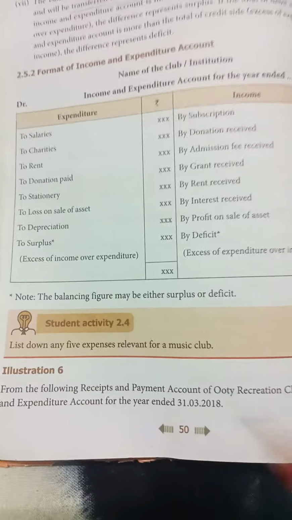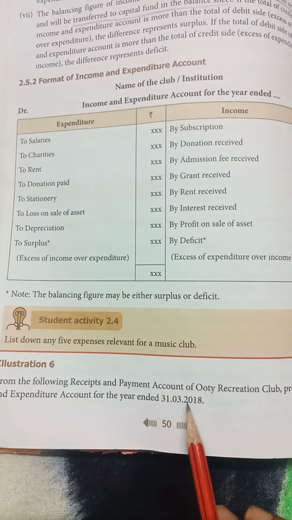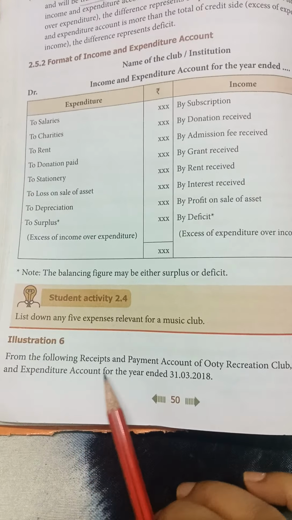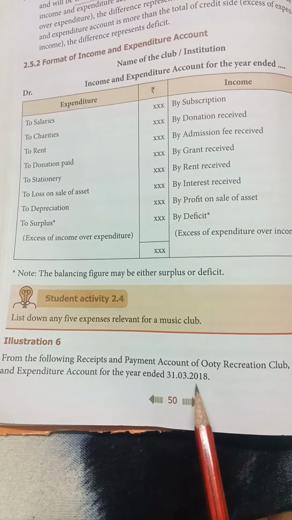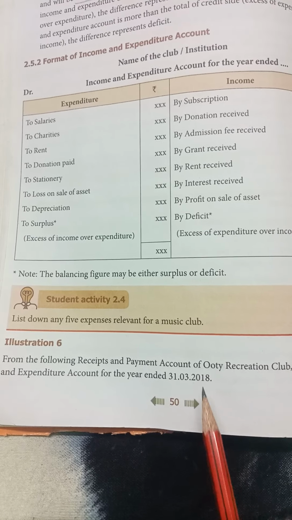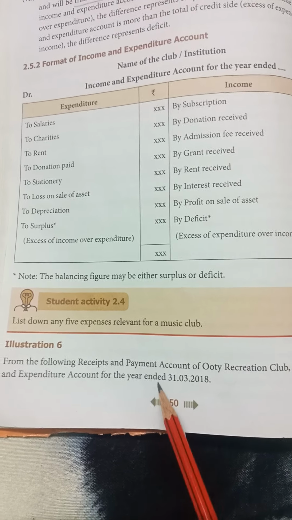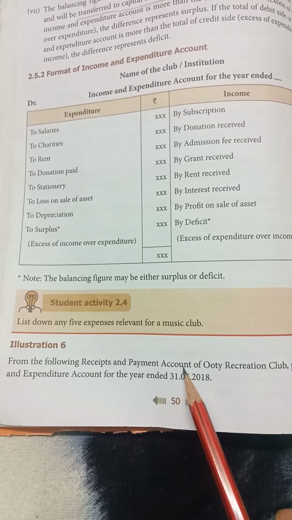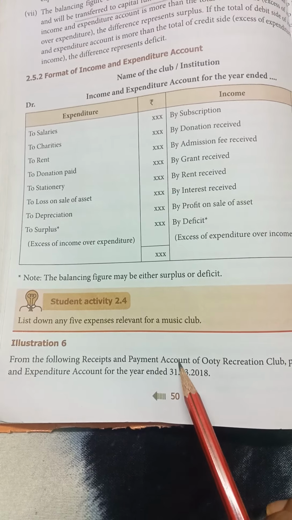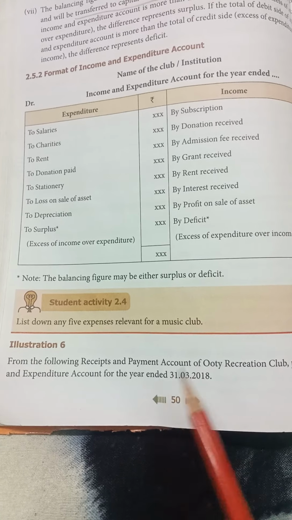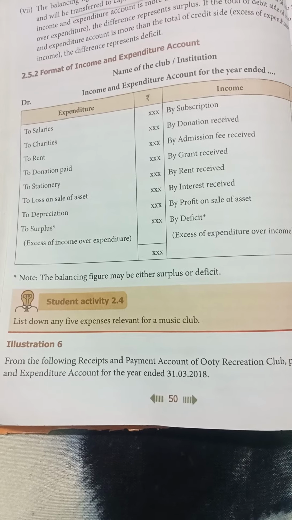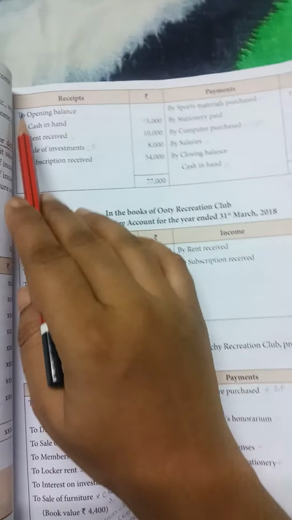Illustration 6. From the following receipts and payments account of Ooty Recreation Club, prepare income and expenditure account for the year ended 31st March 2018. Okay, so here in this kind of a sum, you will be given receipt and payment account. From this account, you have to take up the accounts which are to be written in the income and expenditure account. Okay, so this is how the sum will be.